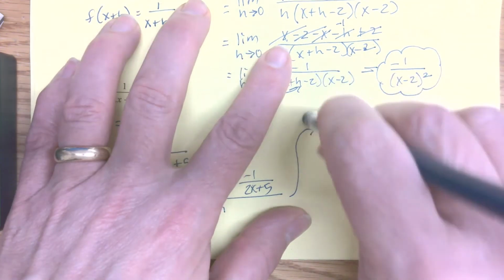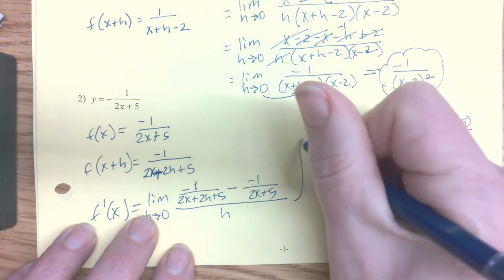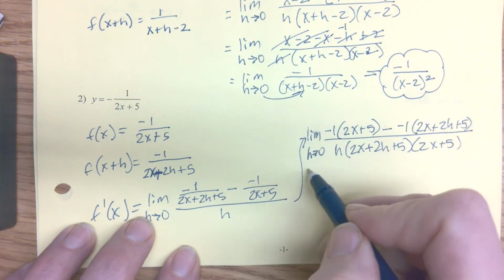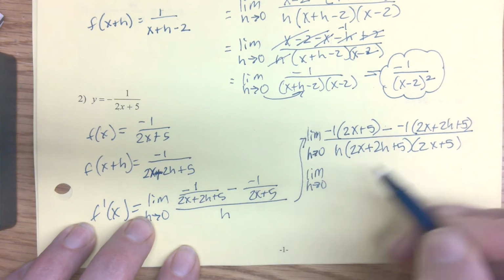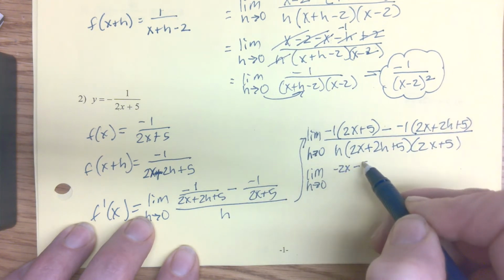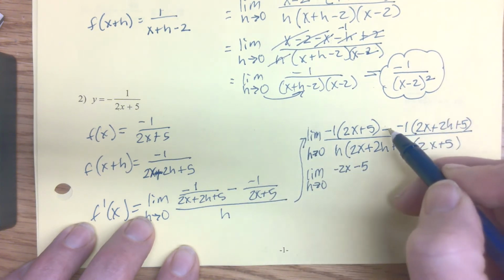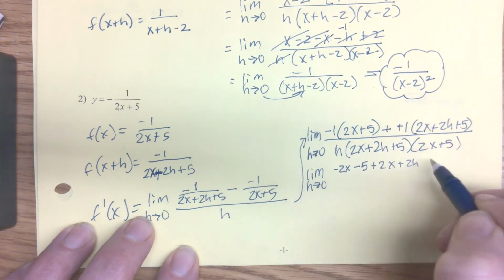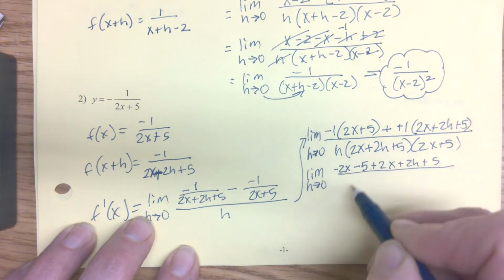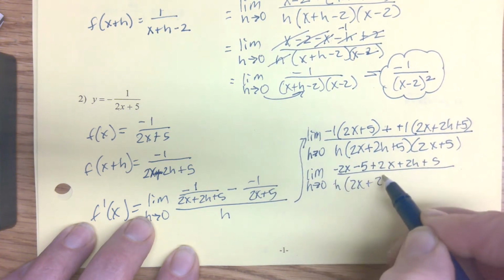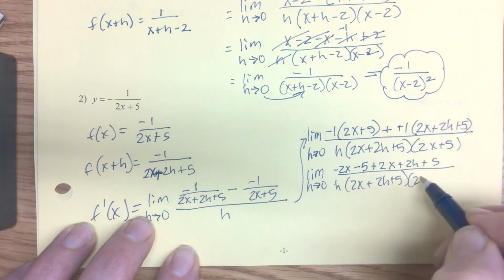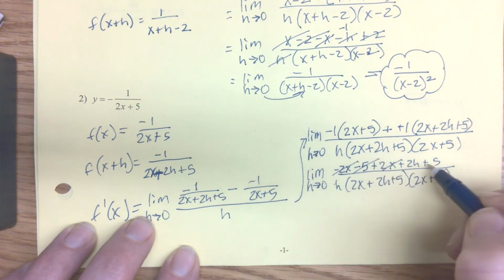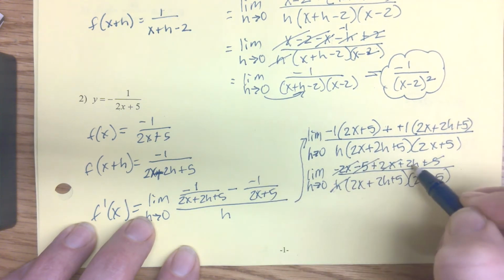And I forgot to stick my limit in front of there. I'll put that in there, so bring this up. It's the limit as h approaches 0. And then I can start cleaning stuff up. Limit as h approaches 0, negative 2x minus 5, and then I'll make that plus. So then it's plus 2x plus 2h plus 5 over all of this, h times 2x plus 2h plus 5 times 2x plus 5. But minus 2x plus 2x, minus 5 plus 5, that's going to happen all the time. And then the h also cancels out.